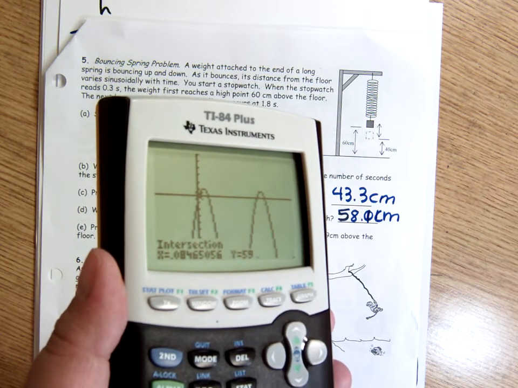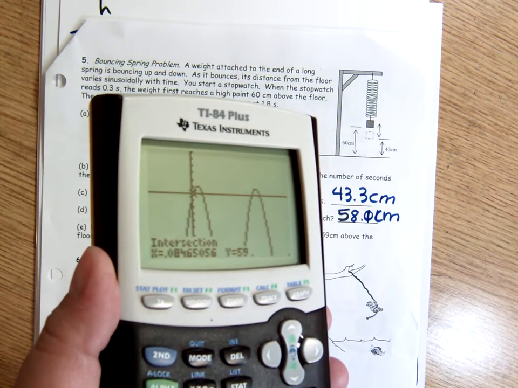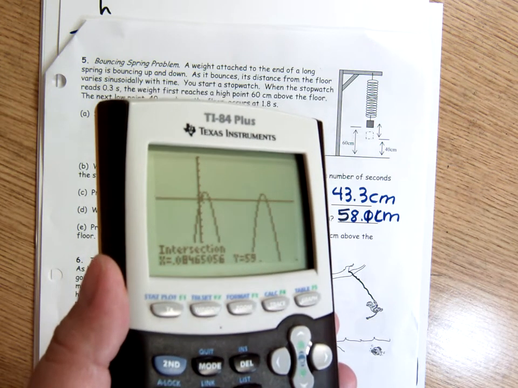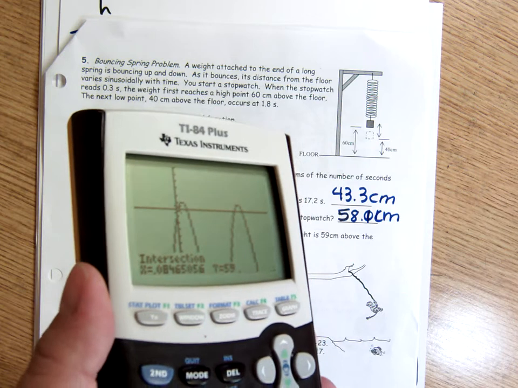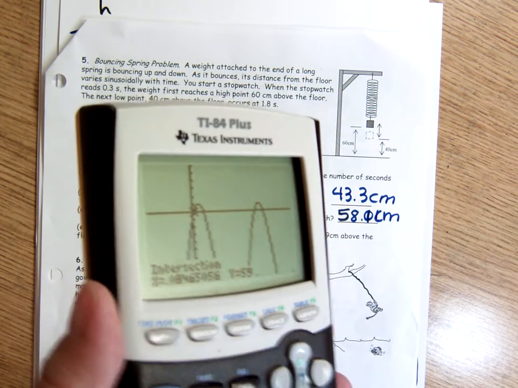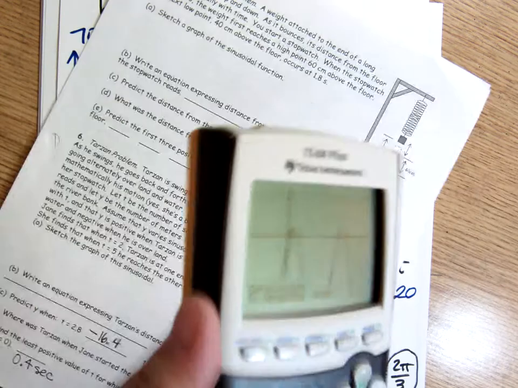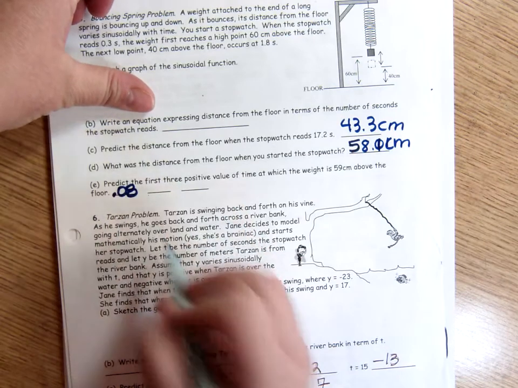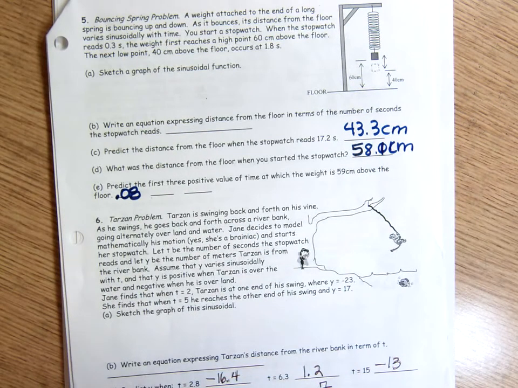And it says at x is 0.08, y is 59. So yeah, I was right. That is a positive value. That is the first time it crosses. So 0.08 is the first positive value of time. So 0.08 seconds.